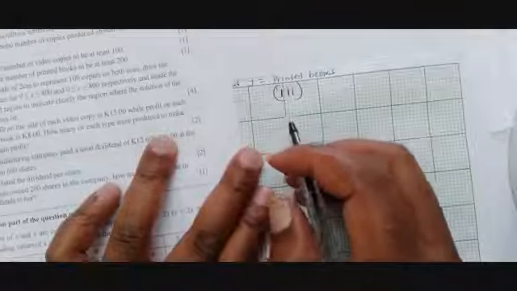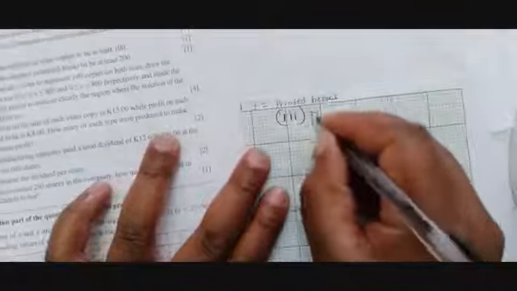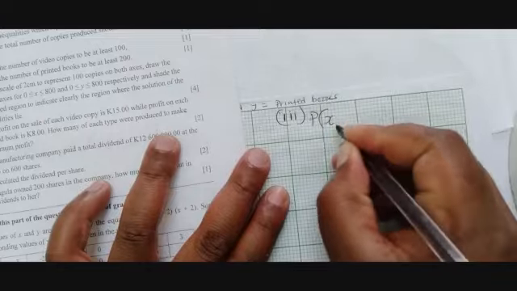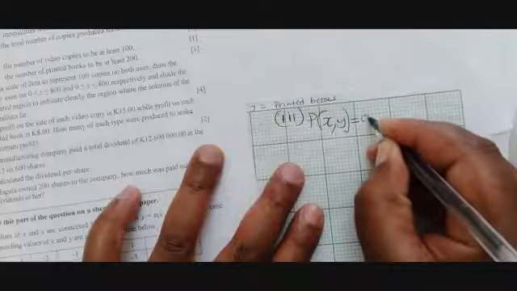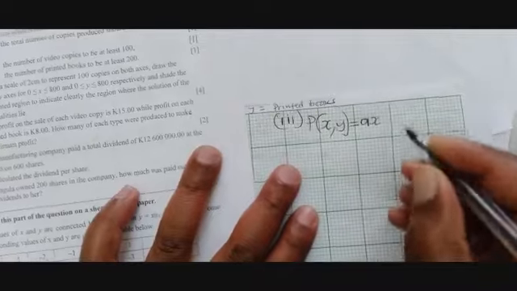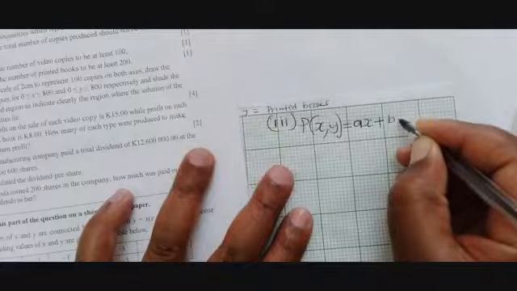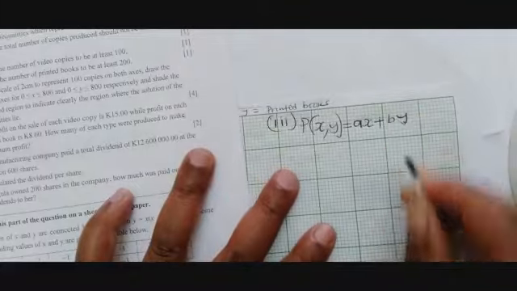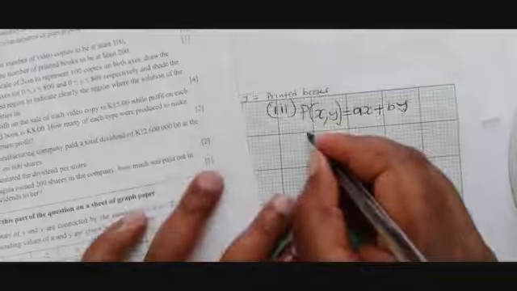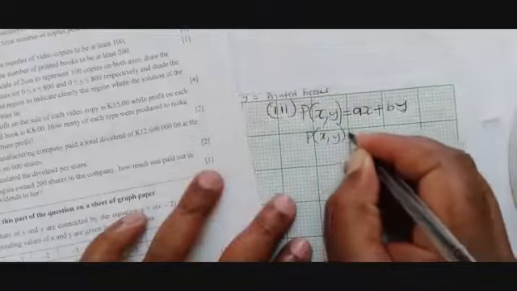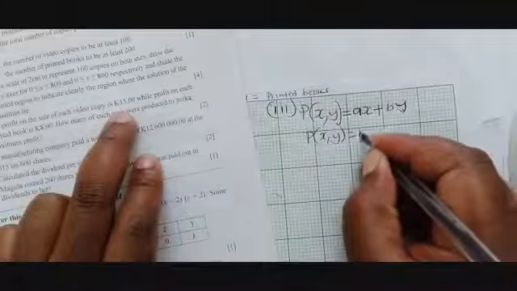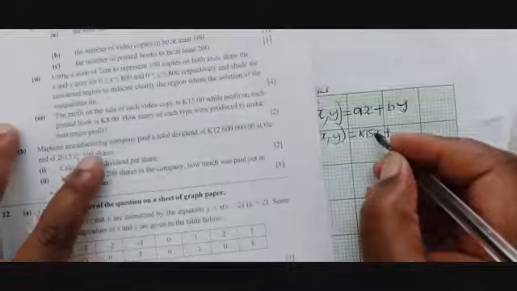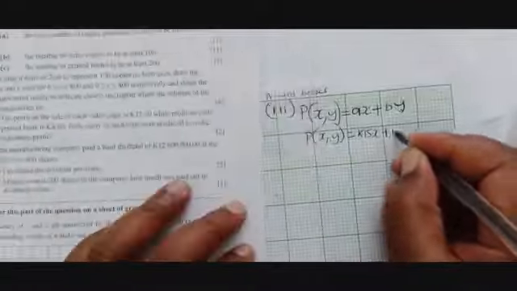So profit is equal to the profit on each video times the number of videos plus the profit on each printed book times the number of books. So profit is equal to 15x plus 8y kwacha.